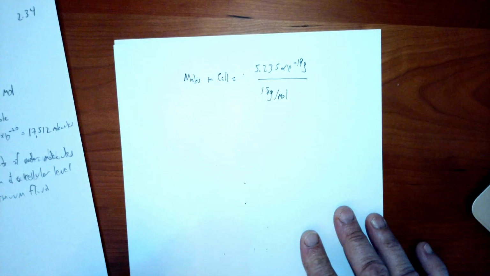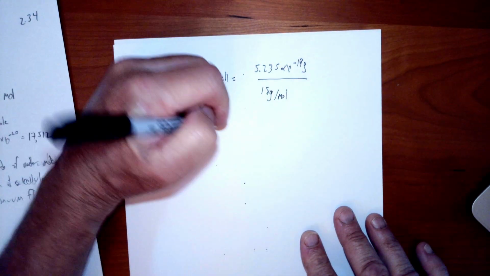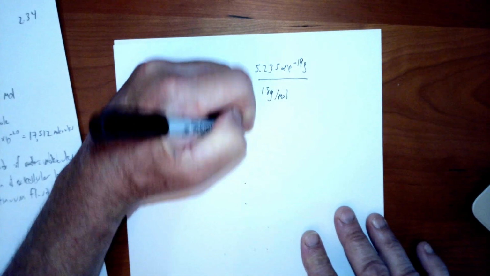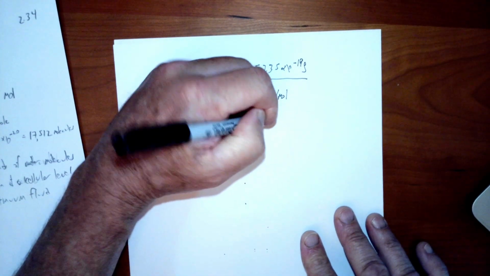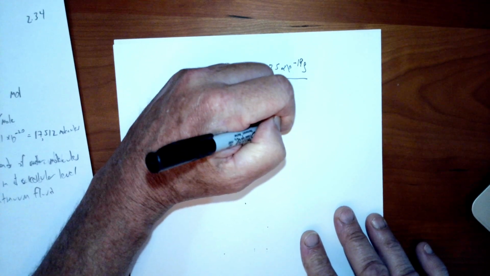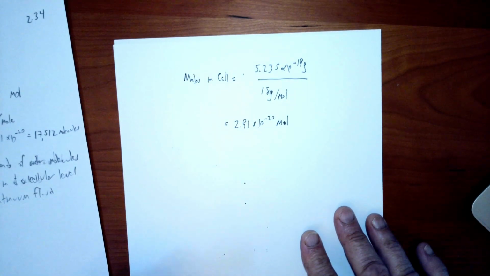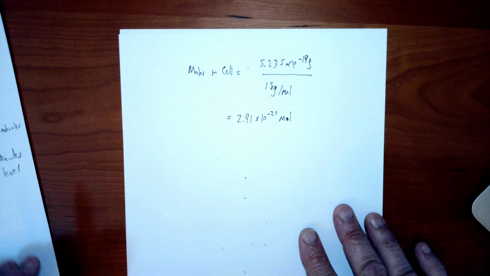That's going to give me the total number of moles, and that comes out to be roughly 2.91 times 10 to the minus 20 moles. So I have 2.91 times 10 to the minus 20 moles of water.